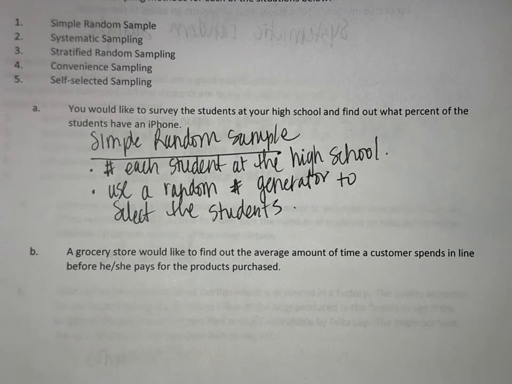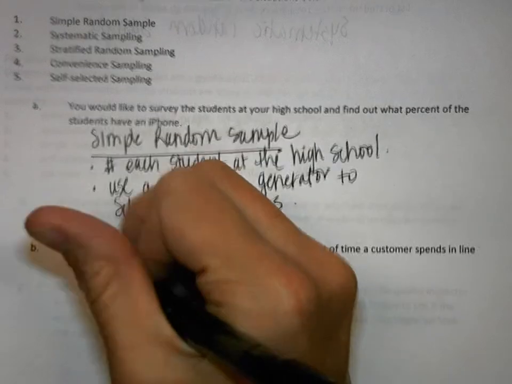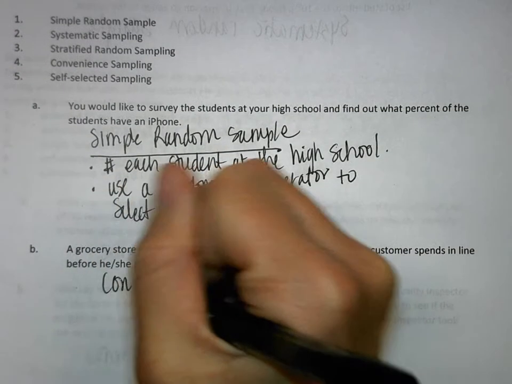Okay. B. A grocery store would like to find out the average amount of time a customer spends in line before she pays for the products purchased. I think the only way to really do this one is just a convenience sampling. You just have to stand there and take a sample. So we're going to write convenience sampling.